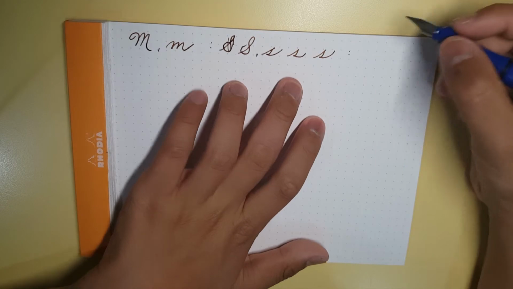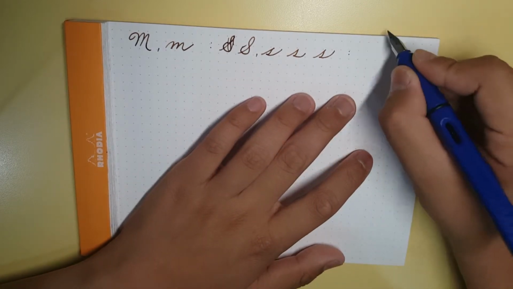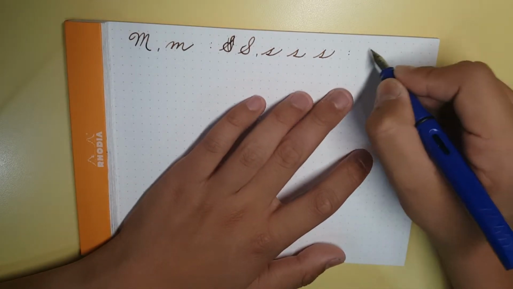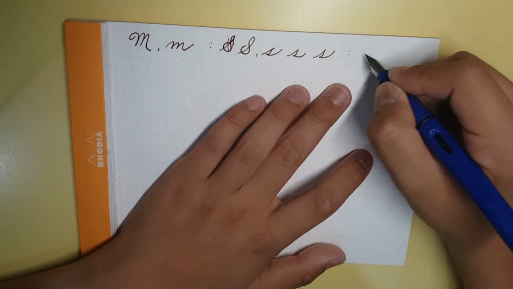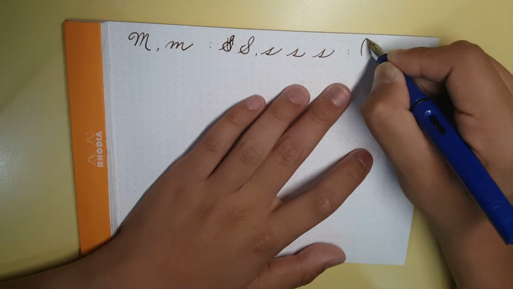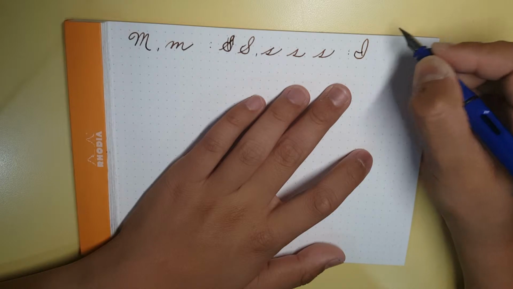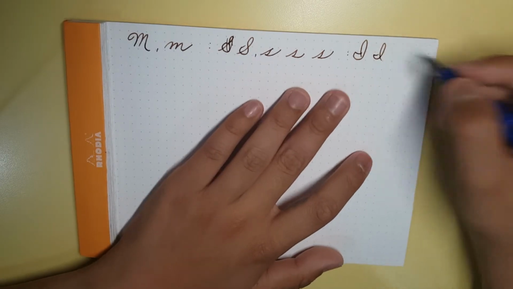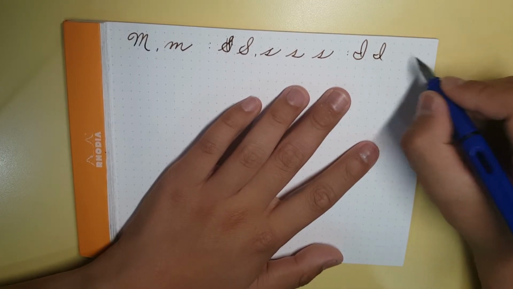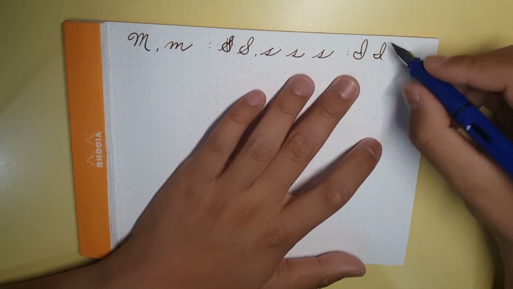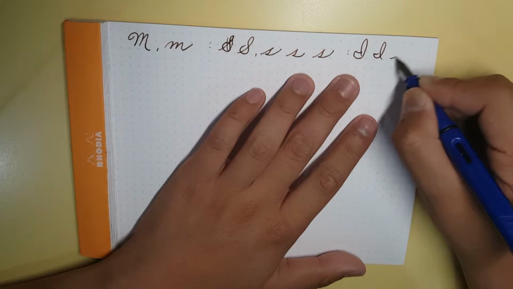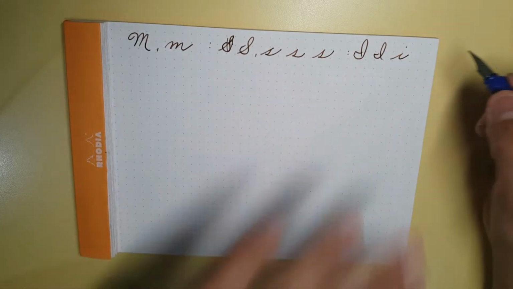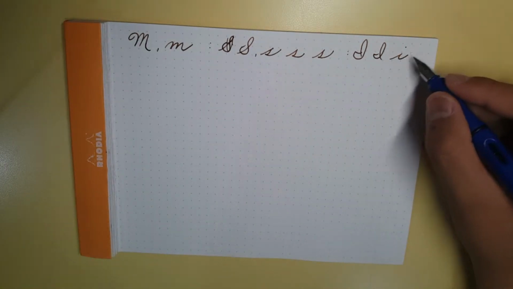Next letter, I. What I is, it looks quite similar to another letter. Just guess. I. There we go. That's a good I. That's a bad I. We'll talk about that later. And of course, the lowercase I. There's basically an entrance and an underturn.